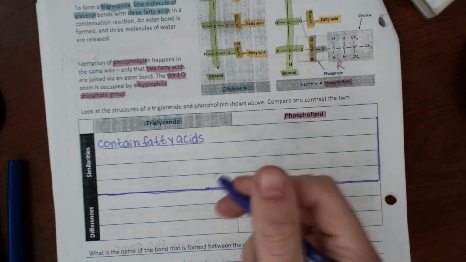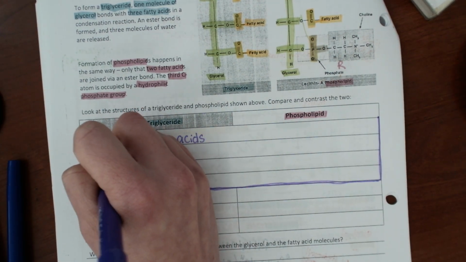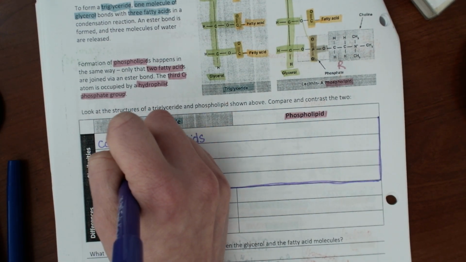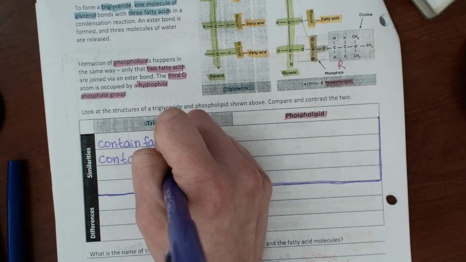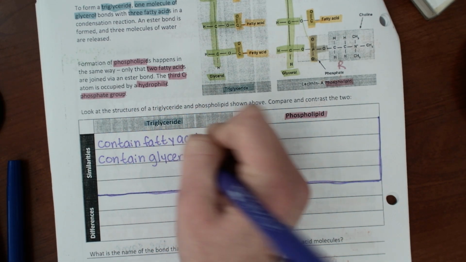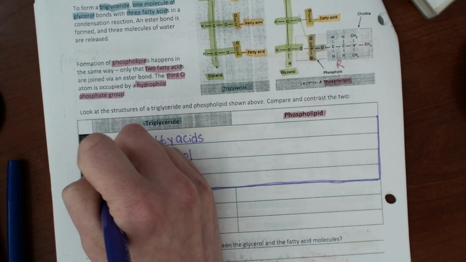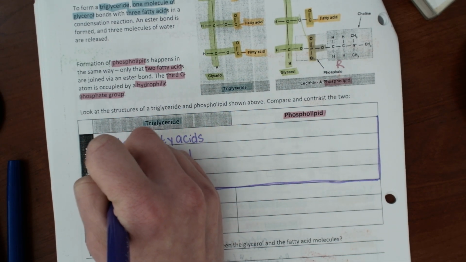Both contain fatty acids. They both contain glycerol. They're both formed by condensation.